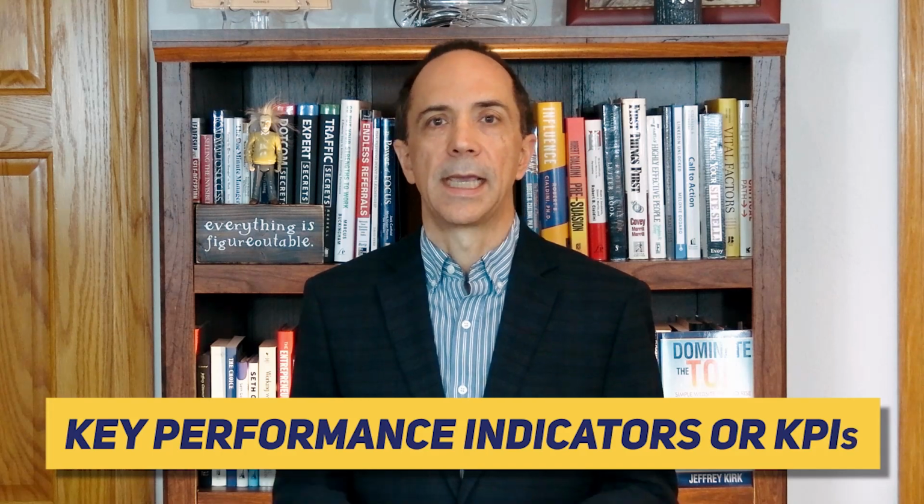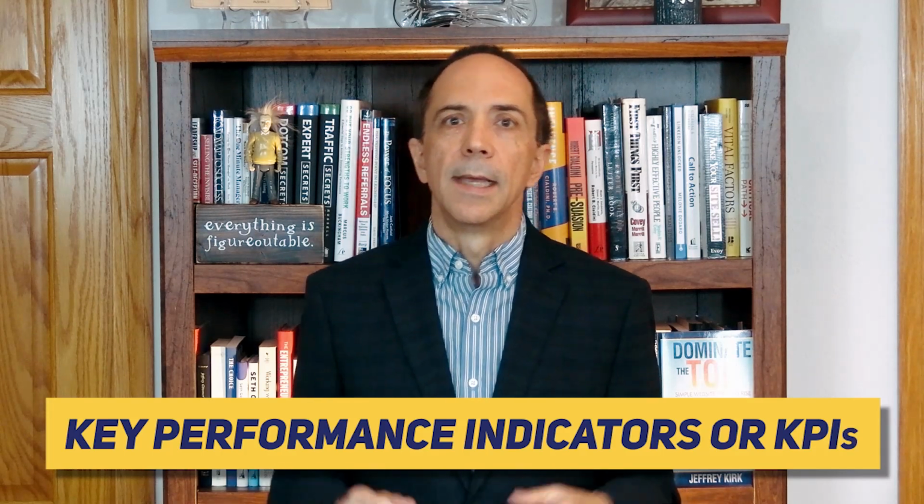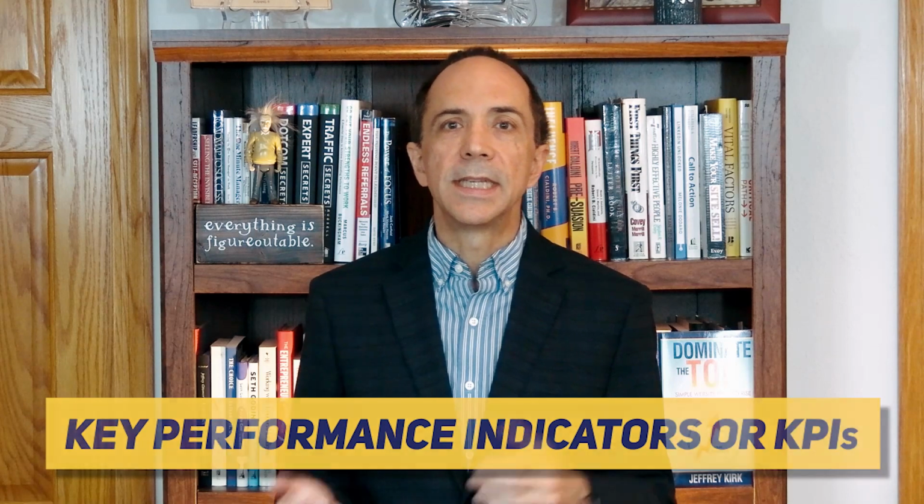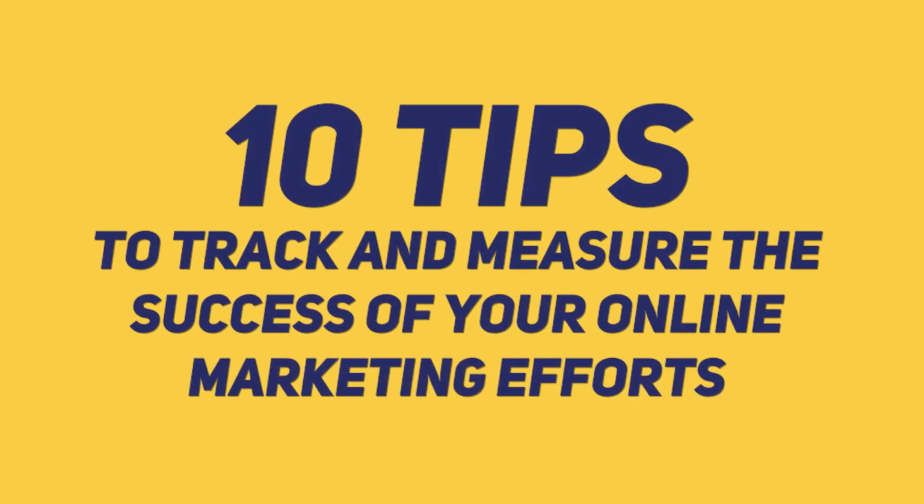It's important to know your goals and then determine what numbers you can look at that will tell you whether you're headed toward those goals. These numbers are often called key performance indicators, or KPIs. By tracking these KPIs, you can see the progress you're making. And if something doesn't look right or it's not going in the right direction, you're aware and you can make adjustments. So here are those 10 tips to track and measure the success of your online marketing efforts.